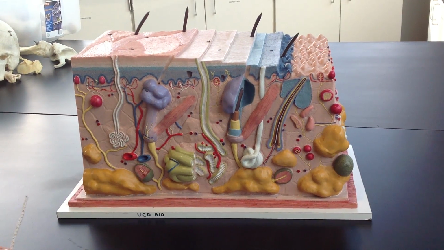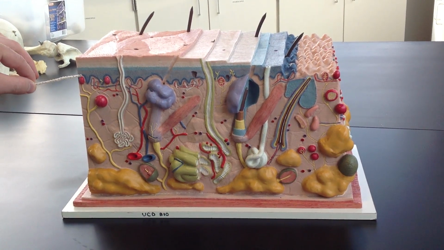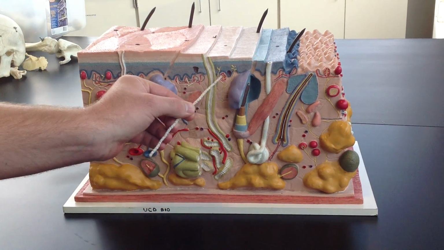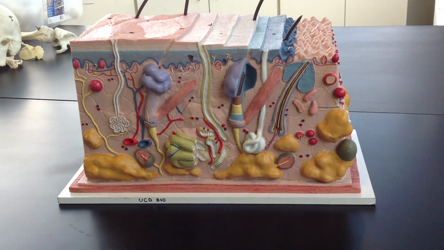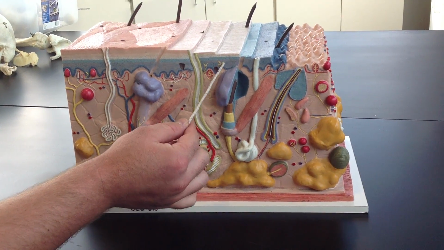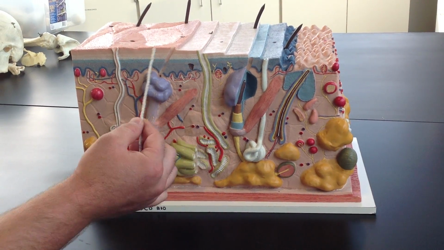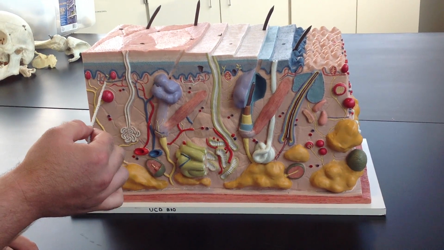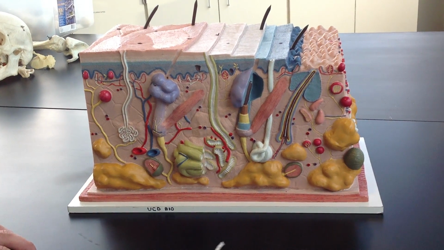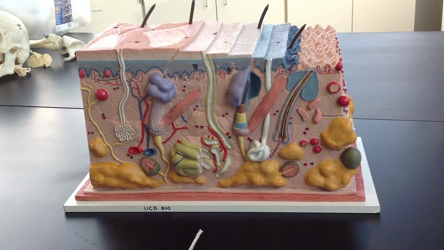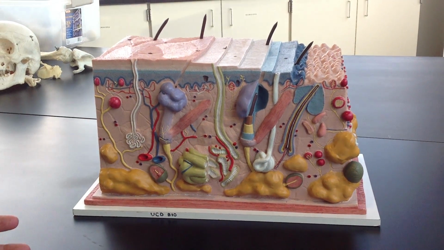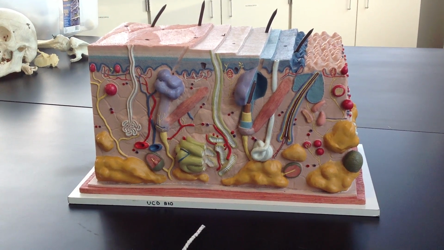As far as sensory structures we can see, up in the dermal papillae, there are Meissner's corpuscles, and those are for light touch and texture. There are also free nerve endings, which you can see as these little yellow structures, in the dermis or even up into the epidermis. The free nerve endings could be thermoreceptors for temperature, they could be mechanical stimulus sensors, or they could even be pain receptors, nociceptors.